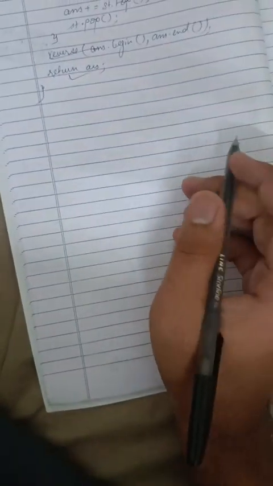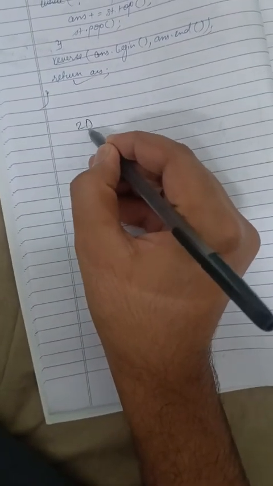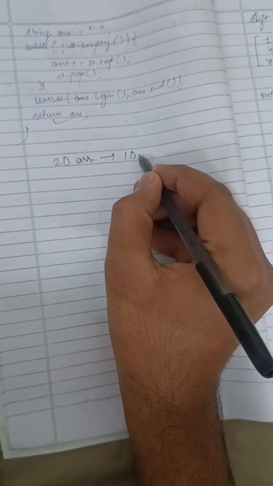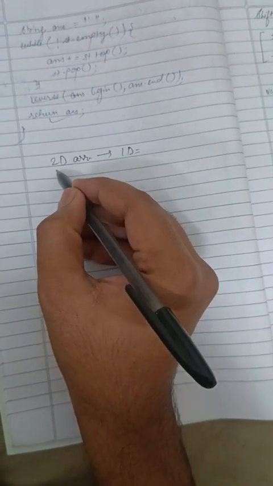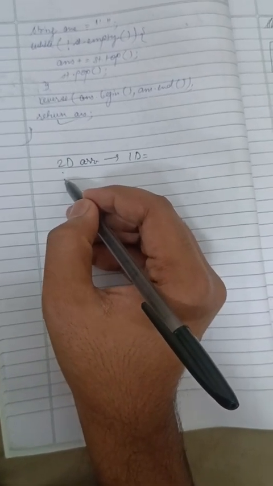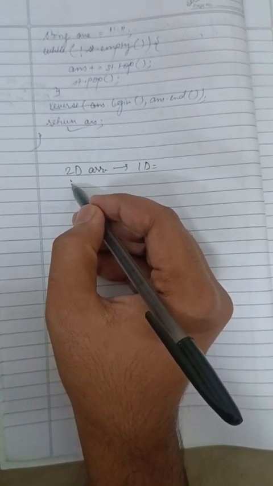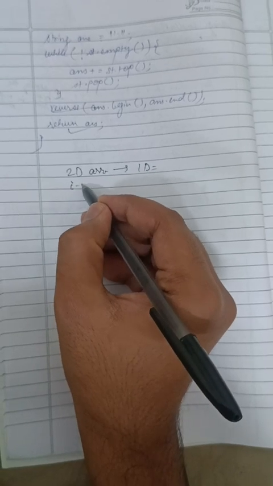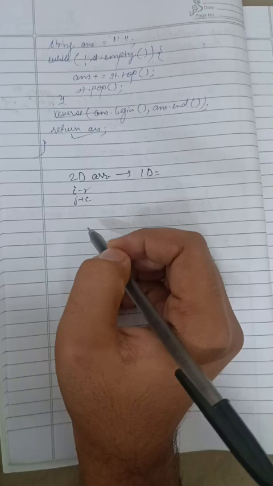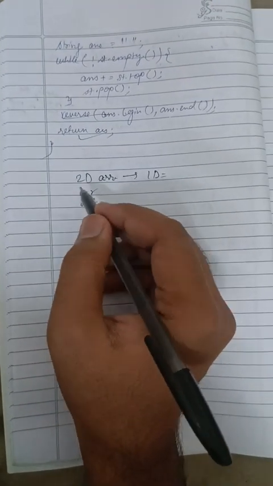So the formula to convert a 2D array into a 1D array is like this. In a 2D array there are two dimensions, row and column. Let's say I am on the ith row and the jth column.